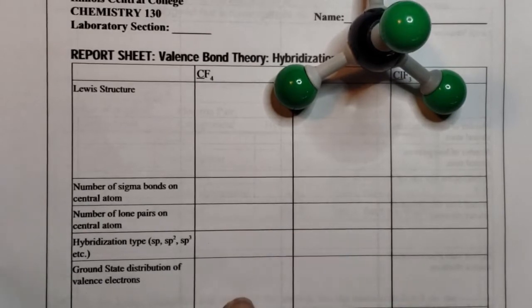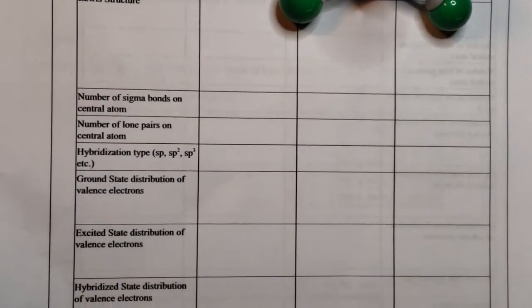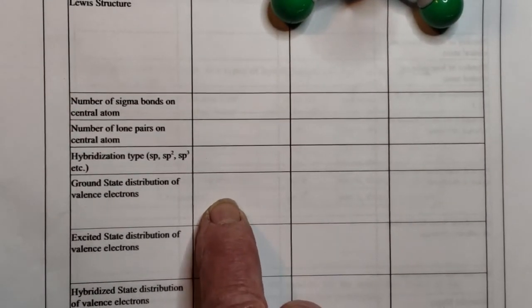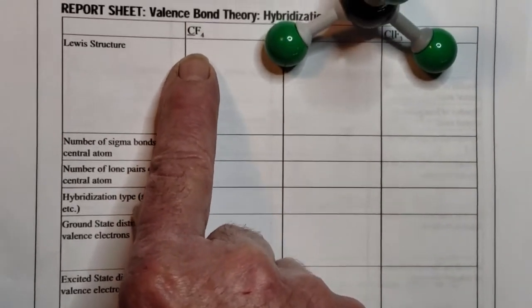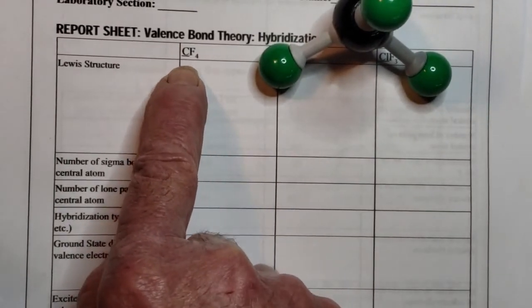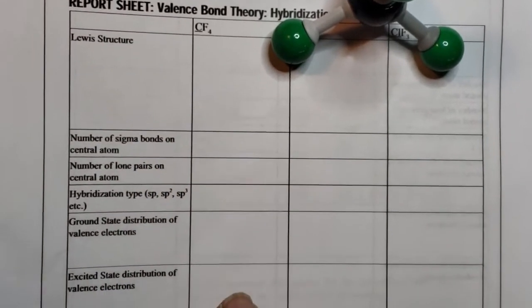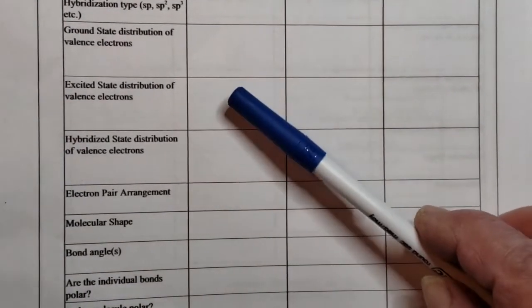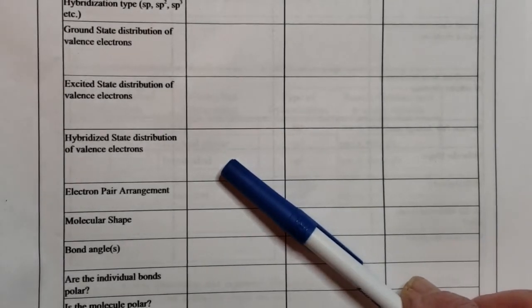Then we're going to go on and ask for the box diagrams and the electron distributions. I've done some examples for you here on the video, and if you go back through the lab text, I think you can find a 4-legged molecule with carbon or one of its family members as the central atom, and this will walk you through the box diagrams that you need for its ground state, its excited state, and its hybridized state.